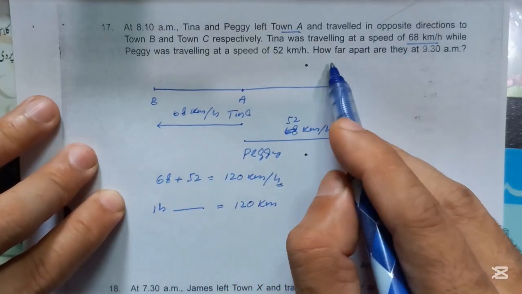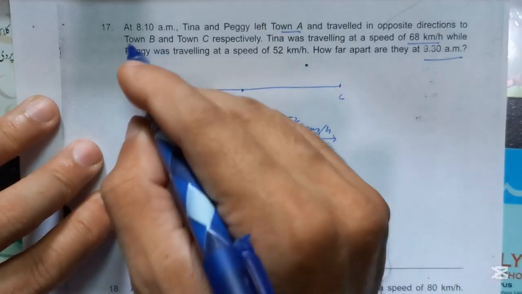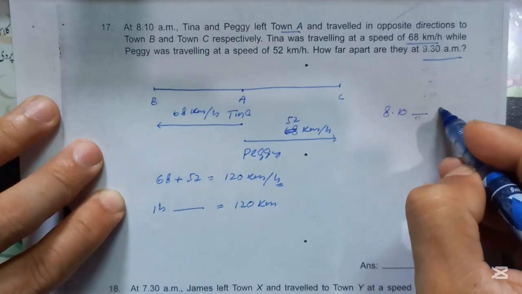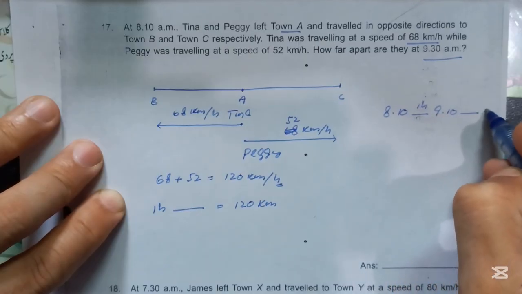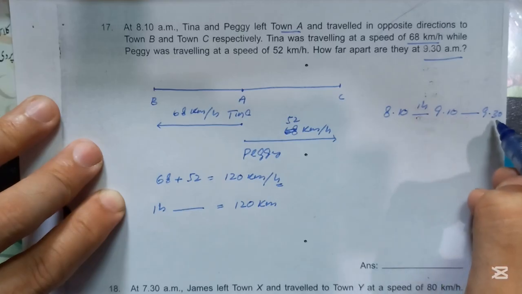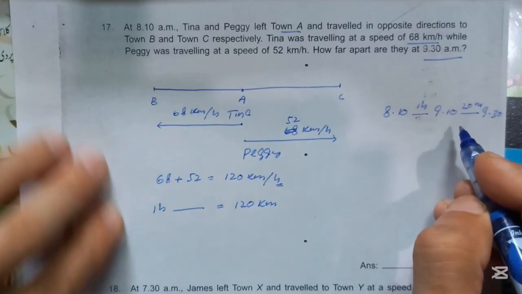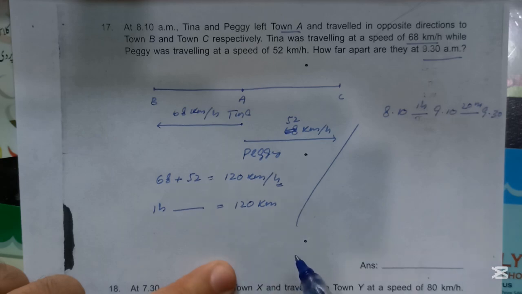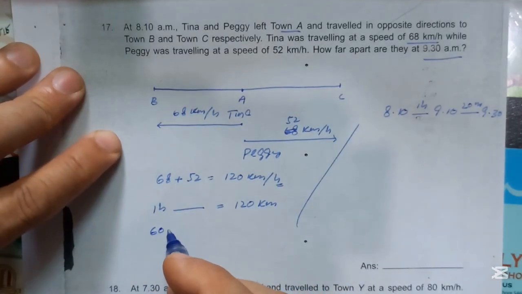Okay, the requirement is how far apart are they at 9:30. So if they have started at 8:10, from 8:10 to 9:10, this is 1 hour, and to 9:30, this is a further 20 minutes. So 1 hour 20 minutes is the requirement. So it means they have covered a distance of 120 kilometer in 60 minutes, because 1 hour is equal to 60 minutes.